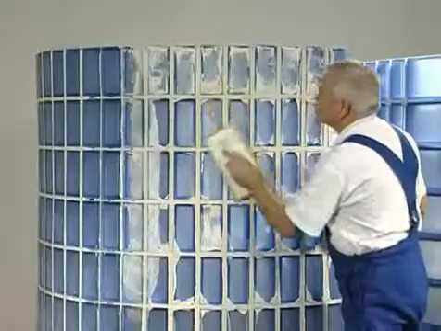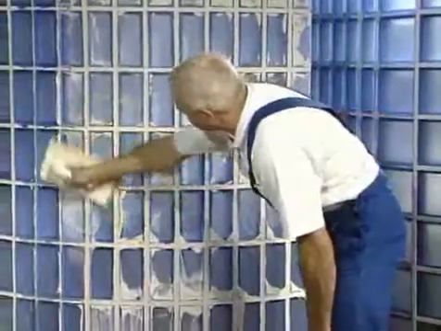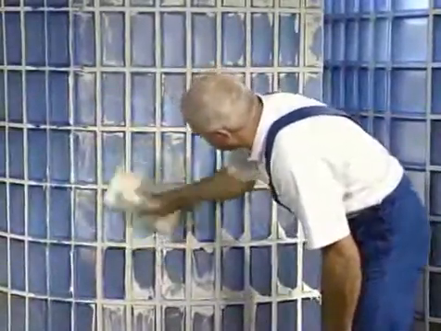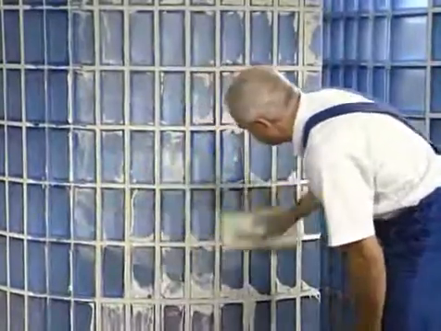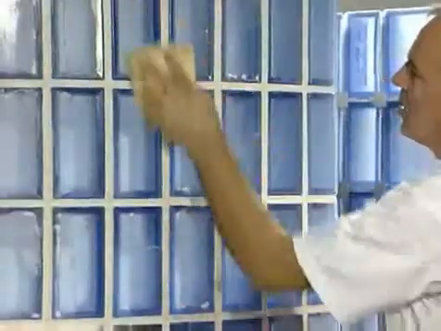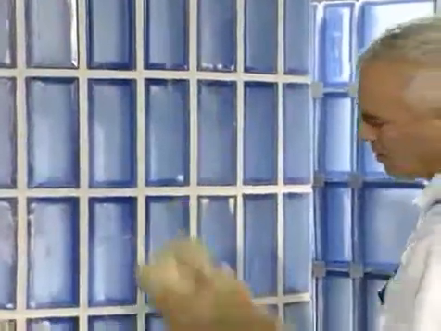Upon expiry of the time required for the mortar to bind, remove any excess of the mortar using a special sponge. Wash the glass block wall with clean water to entirely remove the white layer of mortar from glass blocks.